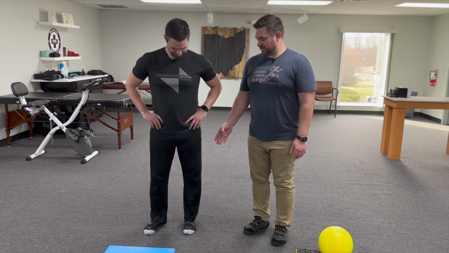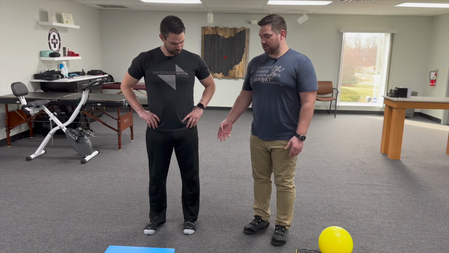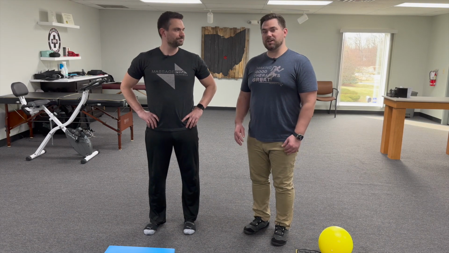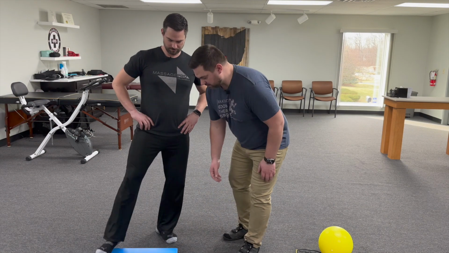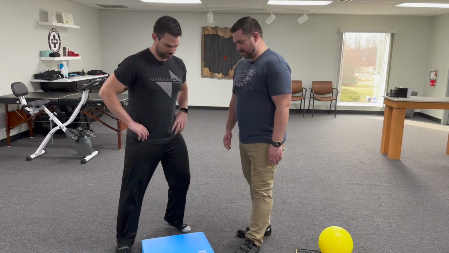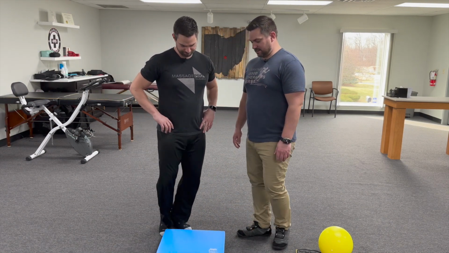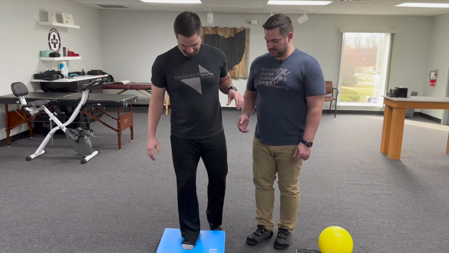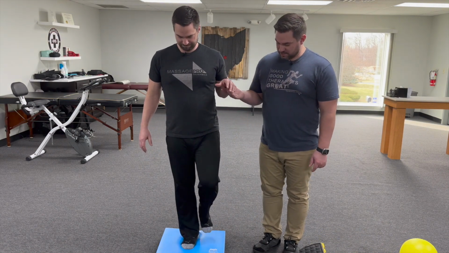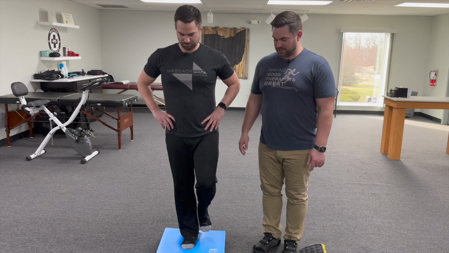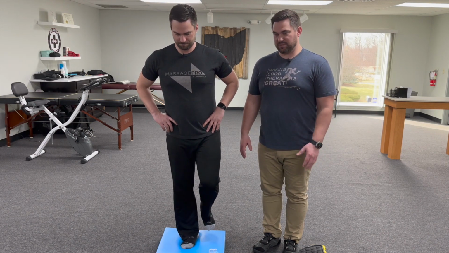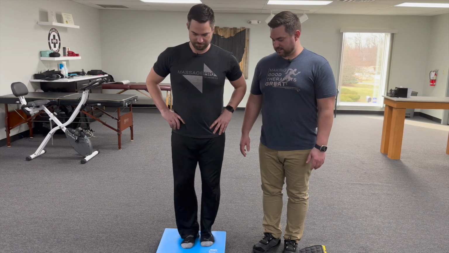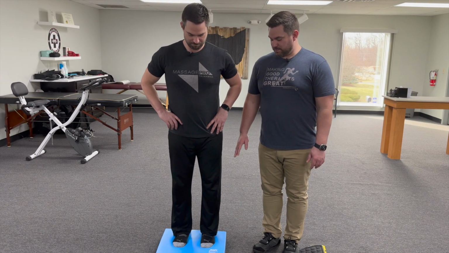After the single leg stances to test and work on balance are done, you can up the ante a little bit more and make it more difficult by using an unstable surface, this Airex foam pad, and Aaron could get up on there. He's going to do a single leg stance, but he could also do the heel raises and toe raises initially on both feet to get used to that unstable surface.